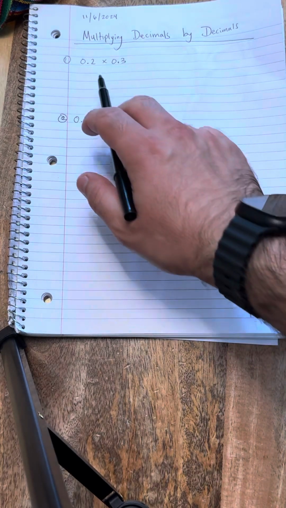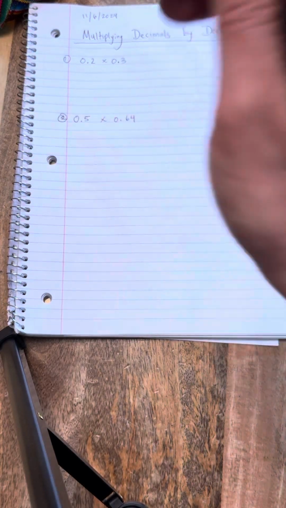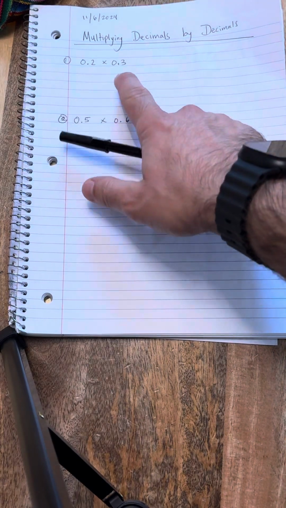So today we're going to be multiplying decimals by decimals. As you guys can see here, we have 2/10 times 3/10 and 5/10 times 64 hundredths. So we're moving away from multiplying a decimal by a whole number. Now we're going to be doing decimal times a decimal. And it doesn't really change the process. You can still use standard algorithm. You can still use the grids. Whatever you feel most comfortable with.